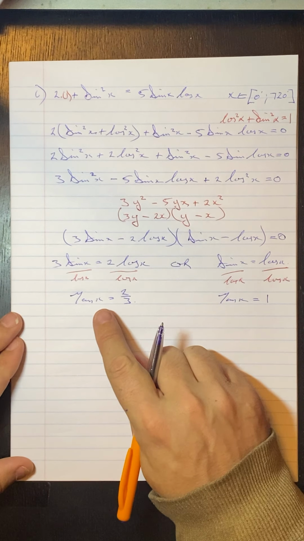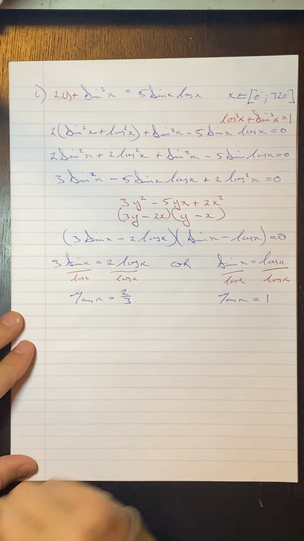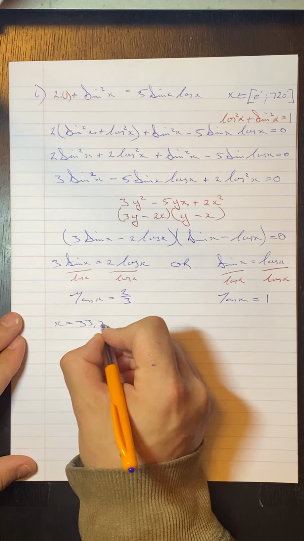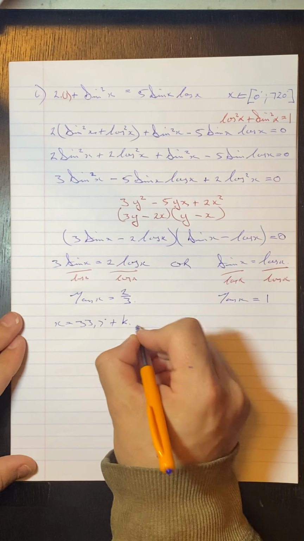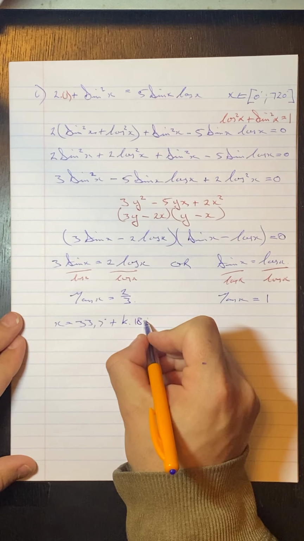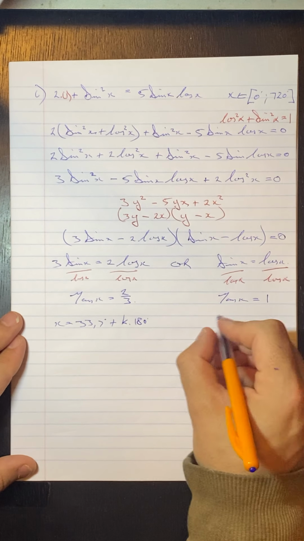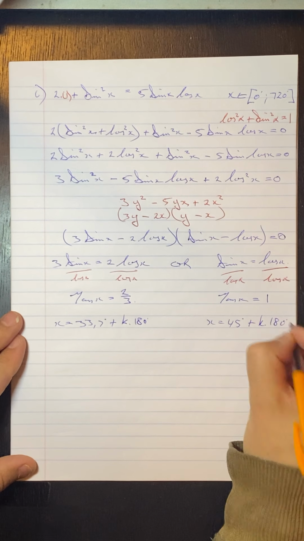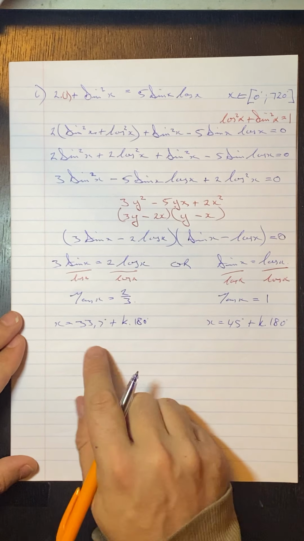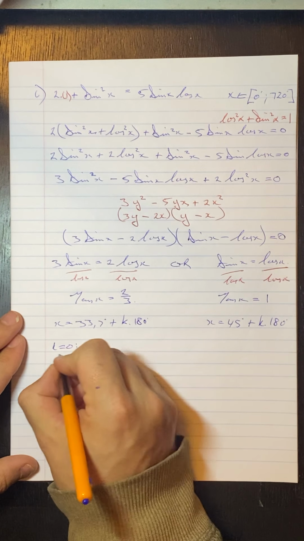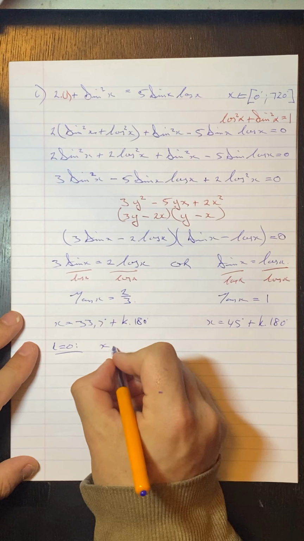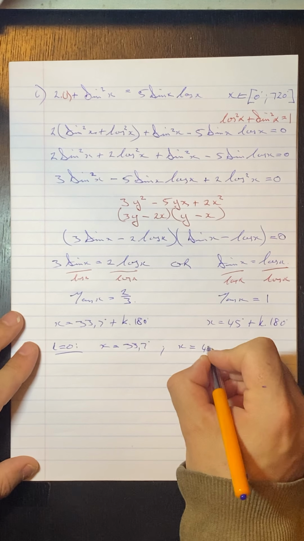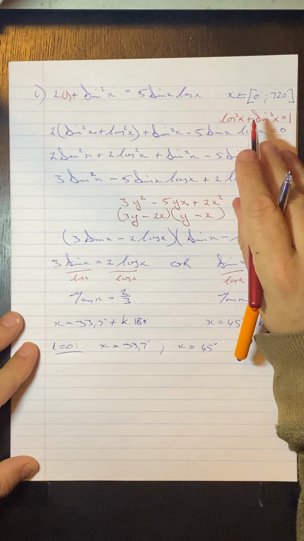All right, do the general solution for your tan. So just shift tan 2 over 3, and you'll get that x is equal to 33.7 plus K180. And then for this one over here, shift tan 1, and you will get x is equal to 45 degrees plus K180. All right, so let's choose our values for k. So when k is equal to 0, we get x is equal to 33.7, and here we'll get x is equal to 45. Those are both within our interval.